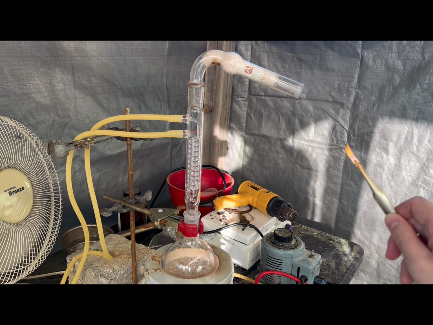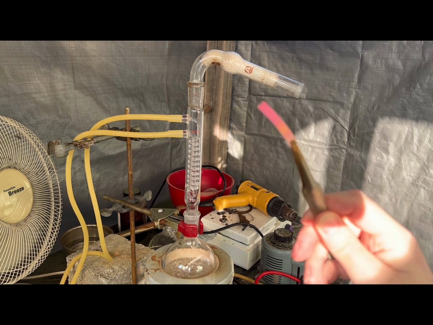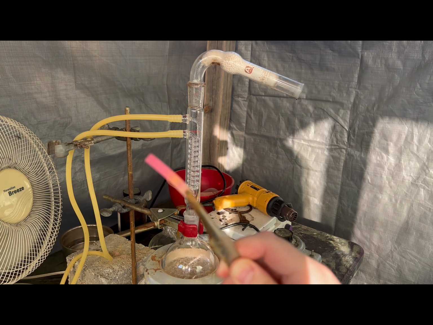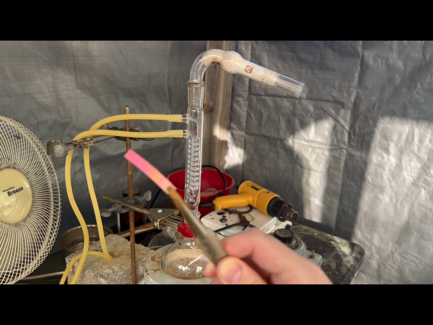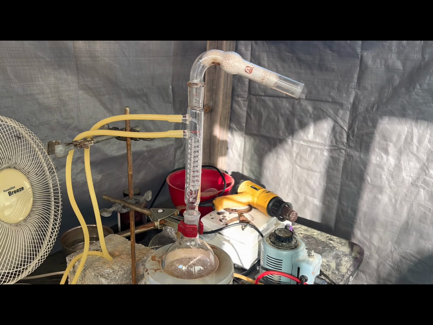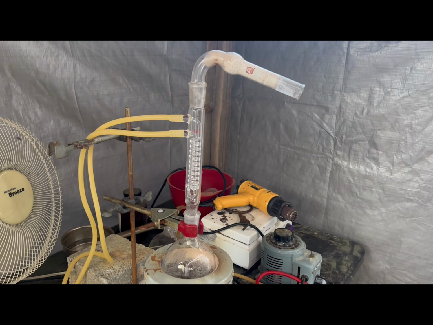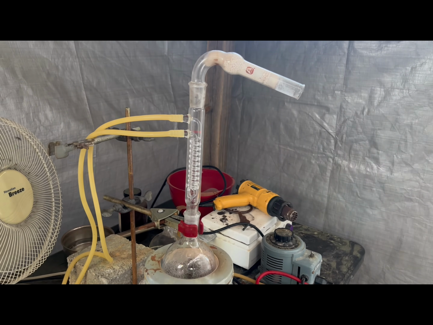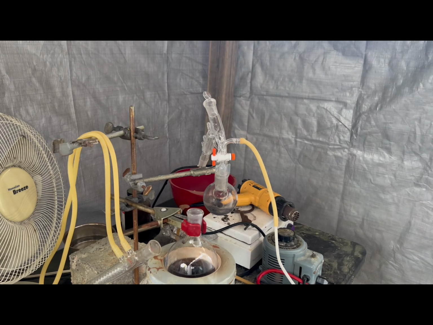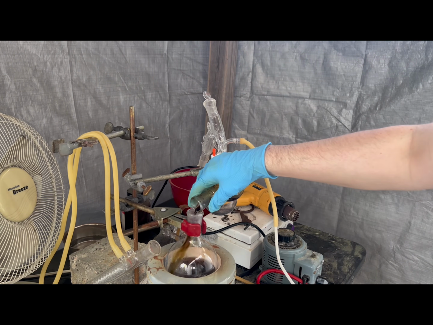You can see that the reaction gives off hydrogen chloride and sulfur dioxide vapors by the pH paper turning red. If I held it longer, it would become bleached as sulfur dioxide has a bleaching effect. After refluxing for about an hour, the reaction mixture went dark. I believe this is due to a polymerization type side reaction that takes place.